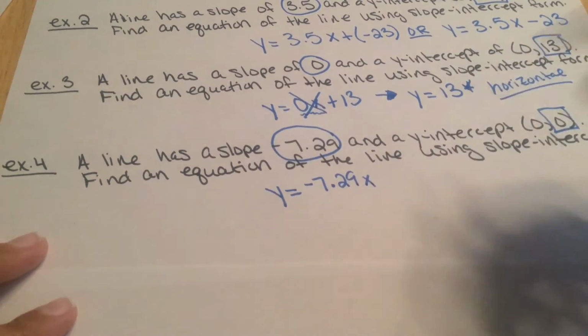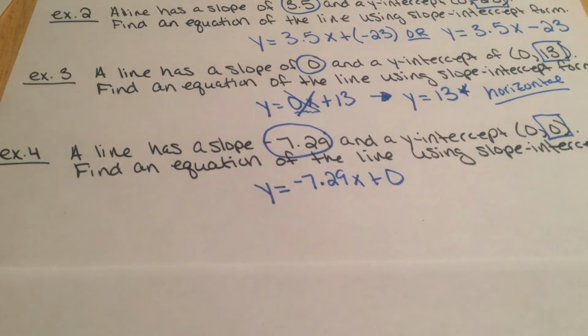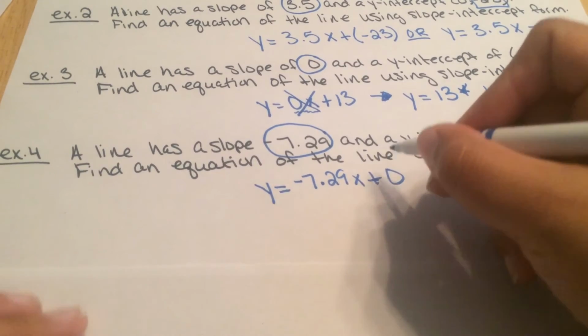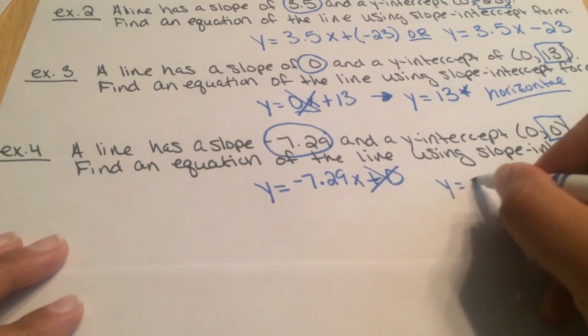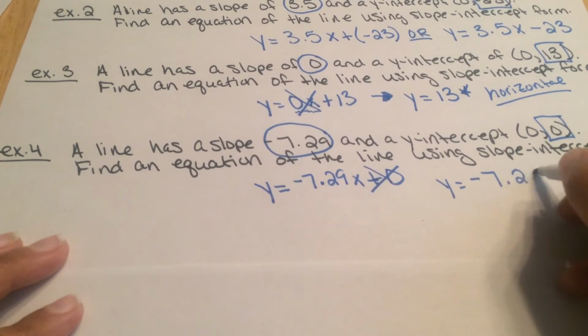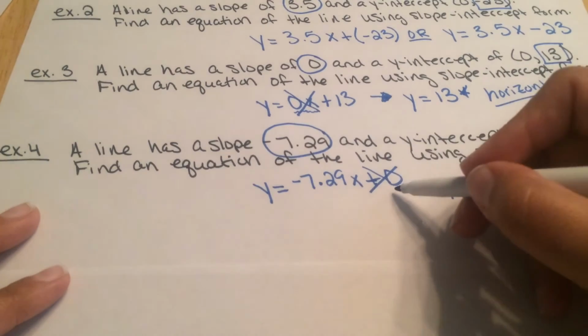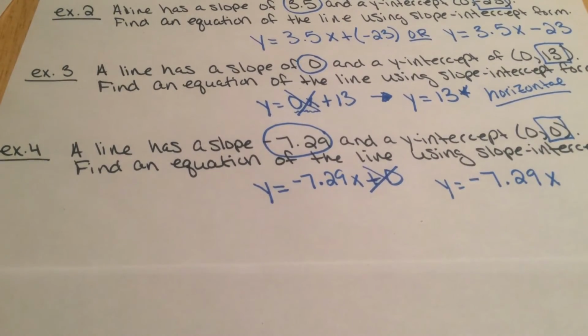times x plus 0. Much like the previous example, number 3, if I do have a 0, I don't really need to put anything there. I can get rid of it, and my line is just going to be y equals negative 7.29x. When we graph, this is going to be a whole lot more important to know where that 0 is, or to have it as a placeholder, because it's going to help us to form our line.